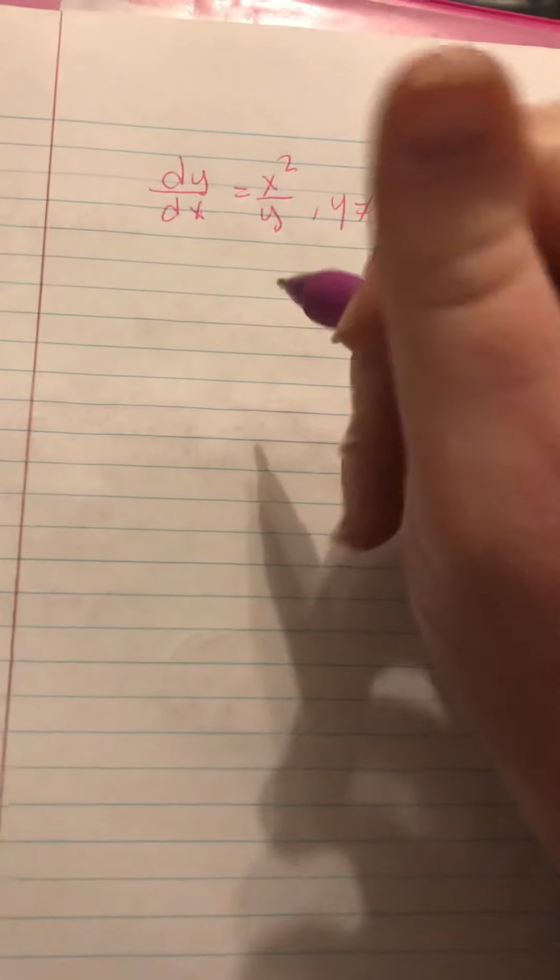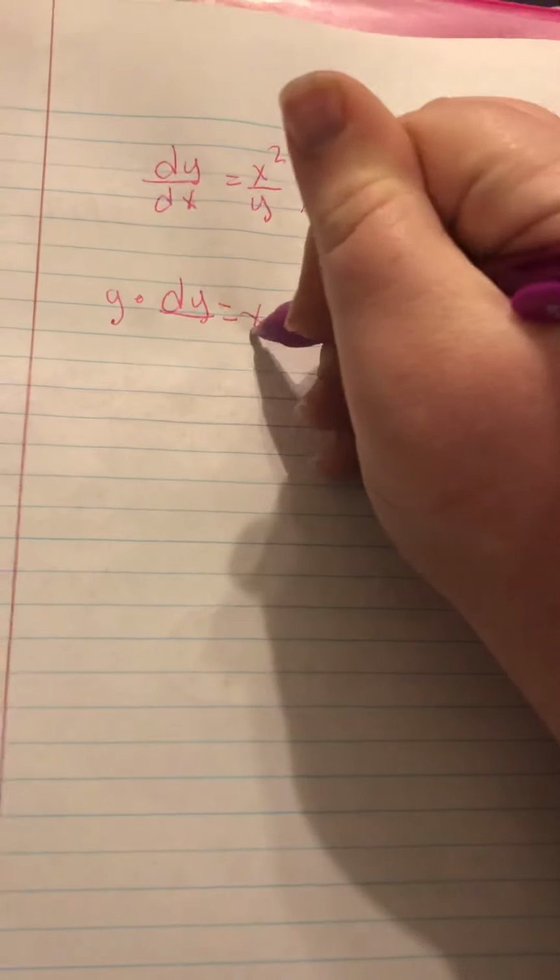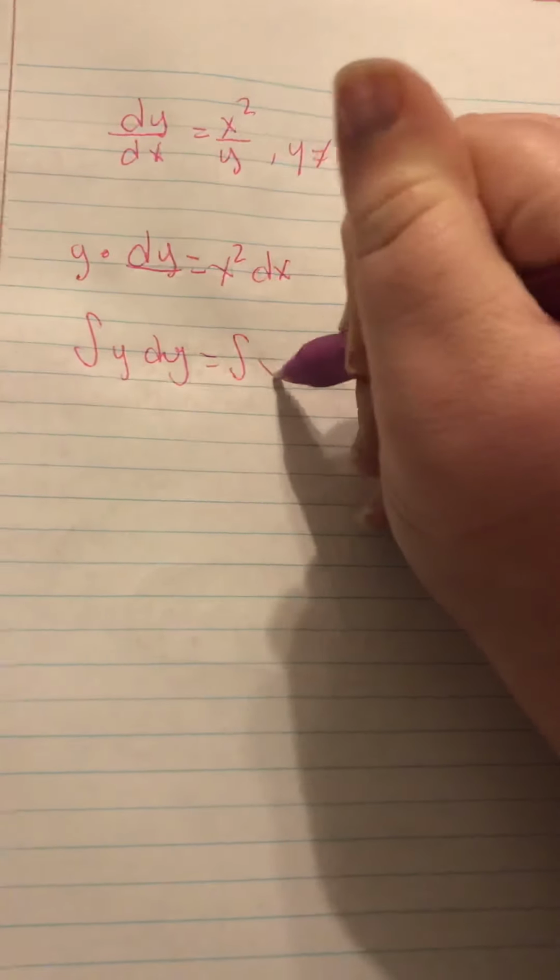So first we need to solve this differential equation, and to do that the first step is to separate the variables. So what I'm going to do is multiply by y and multiply by dx. So I get y dy equals x squared dx. And then we're going to take the integral of both sides. Next step is to integrate.